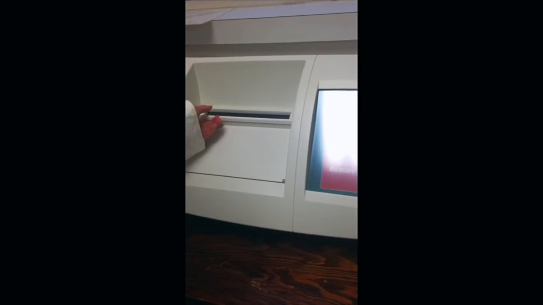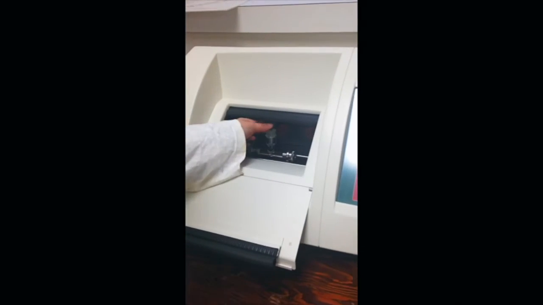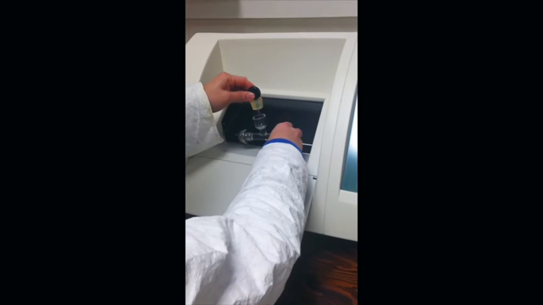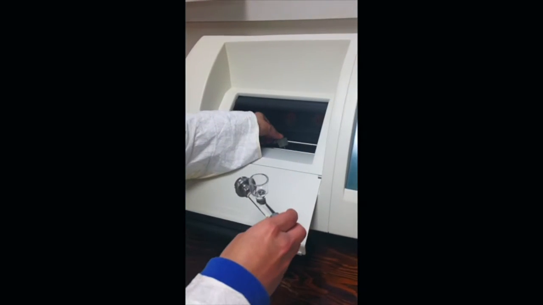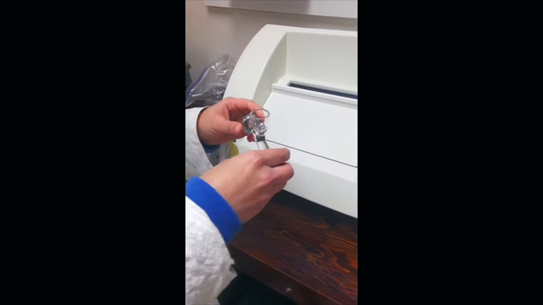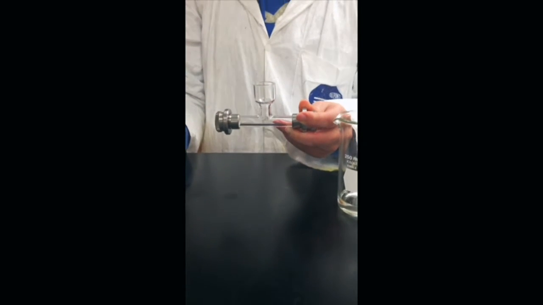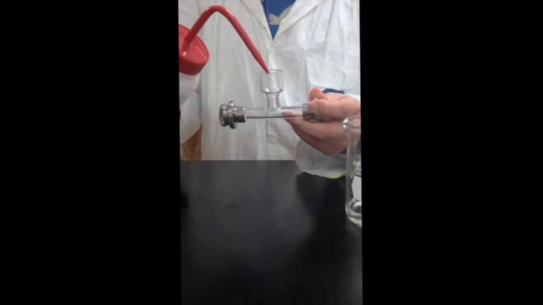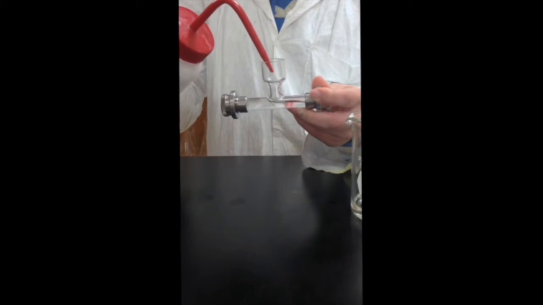I'm going to demonstrate how to clean and use the polarimetry cell. Remove the cell from the instrument and insert the temperature probe in the instrument. Rinse the cell 3 times with the wash bottle acetone.